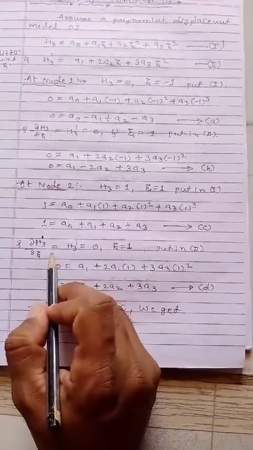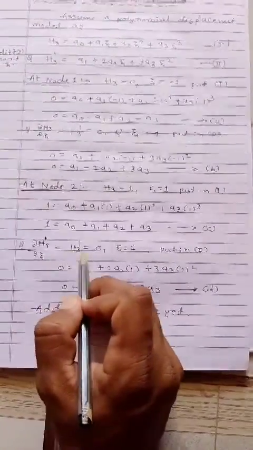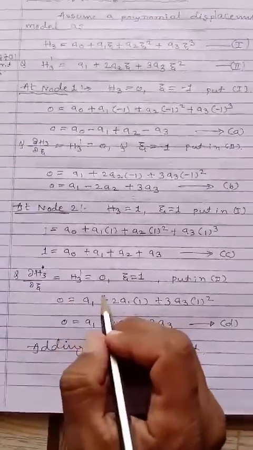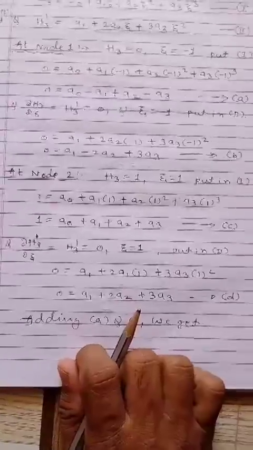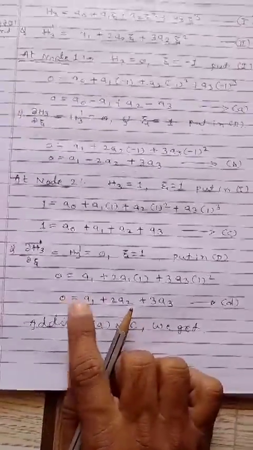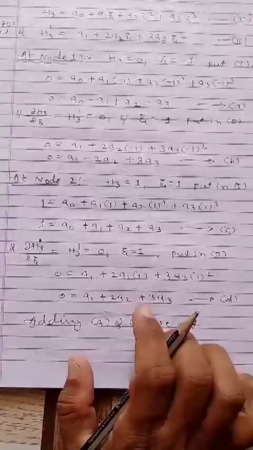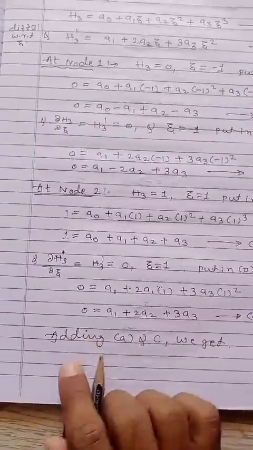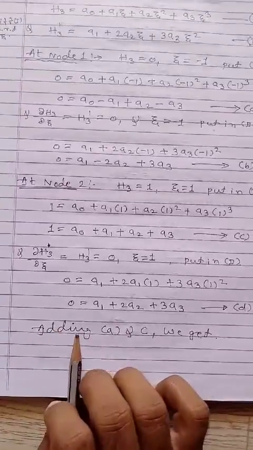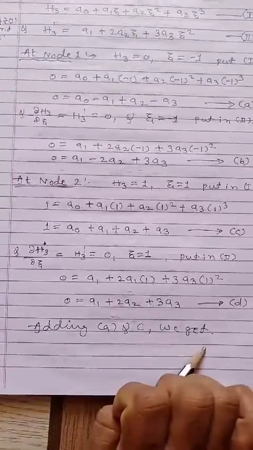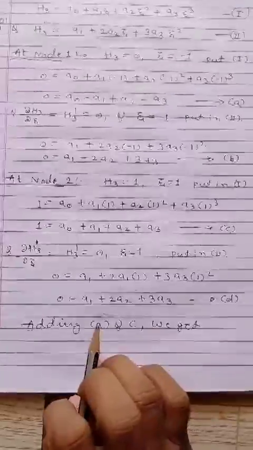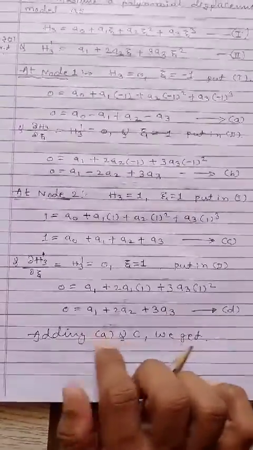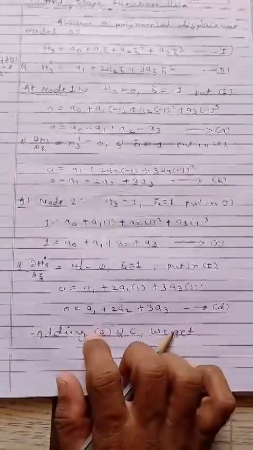And again you put H3 dash, the H3 dash is 0, zeta equal to 1, in equation 2. So 0 equal to A1 plus 2A2 times 1 plus 3A3 times 1 square. So 0 equals A1 plus 2A2 plus 3A3. Call this equation D. Again similarly to the previous case, as already said, adding equations A and C we get one equation, and adding equations B and D I will get another equation.